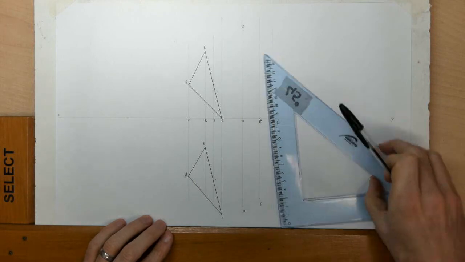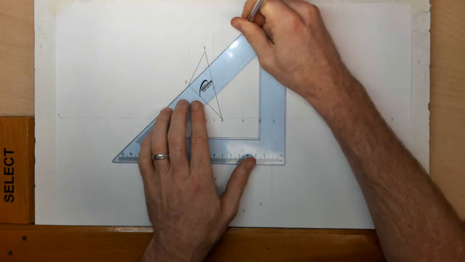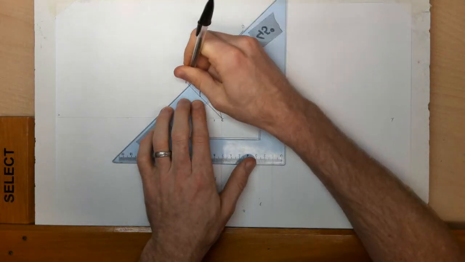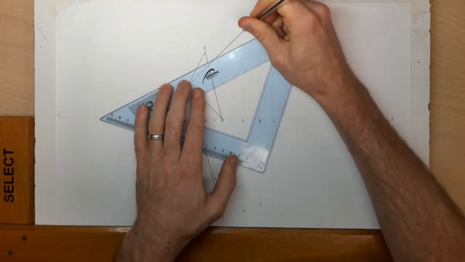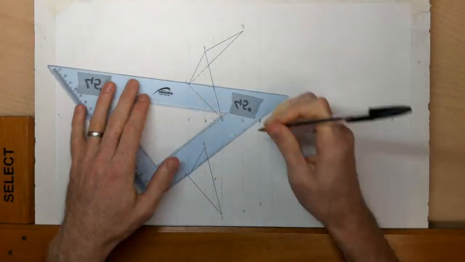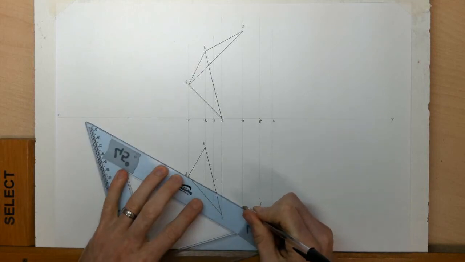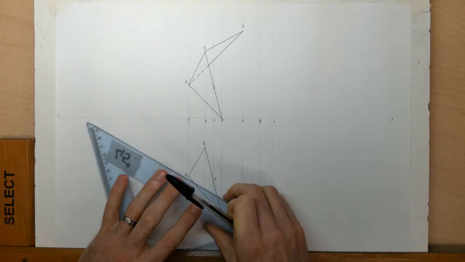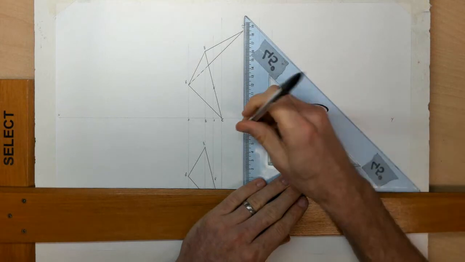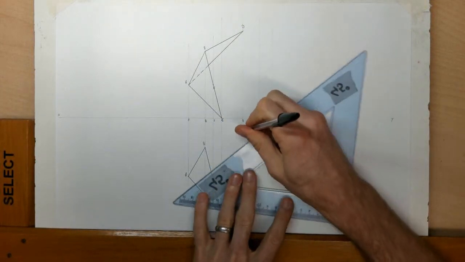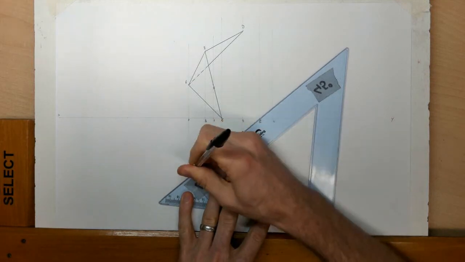Then we've got ABD, ABD unit point. There, D is down 10. No mistake.